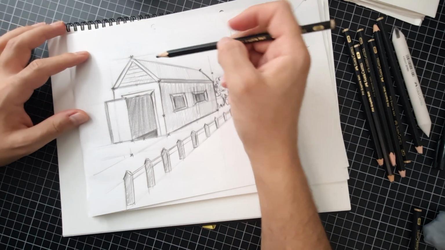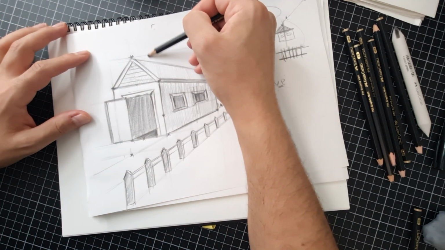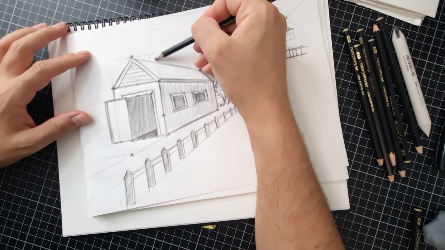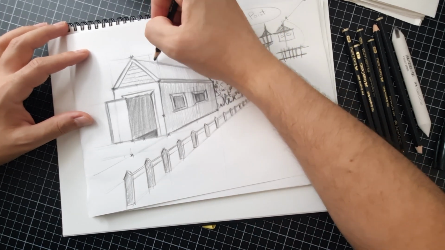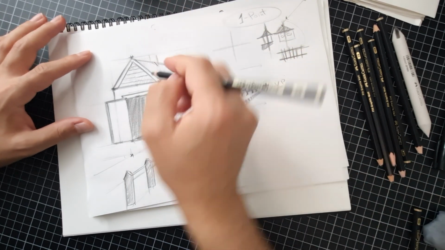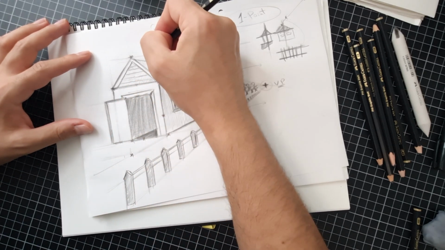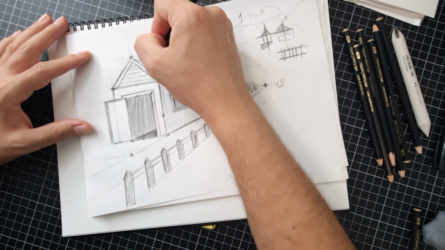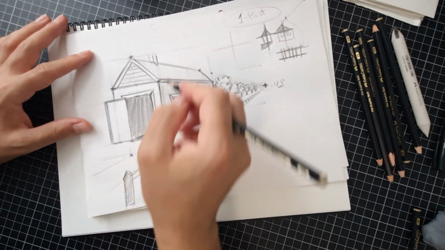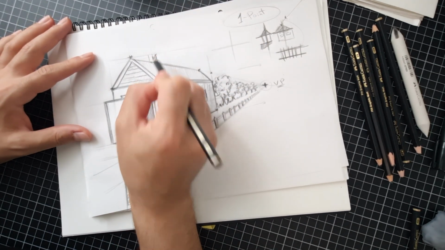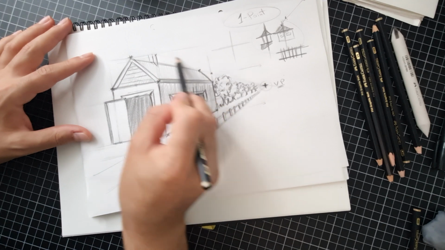Maybe we can add some more details here. Again, this point goes to the vanishing point.